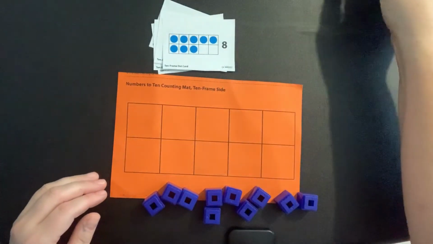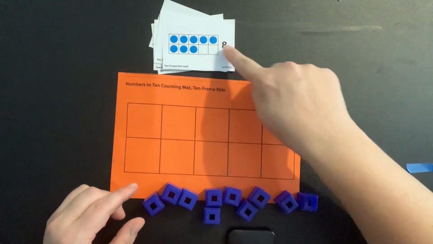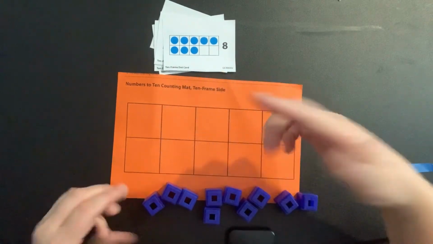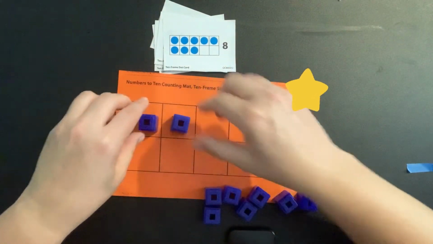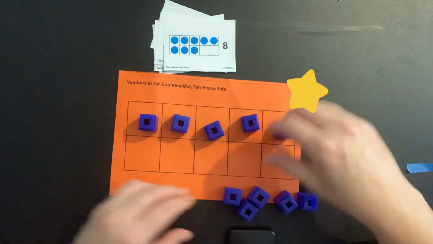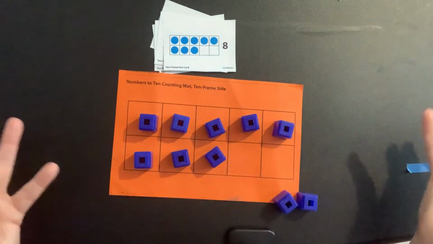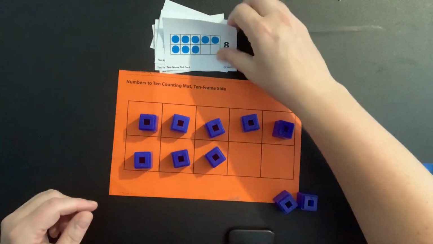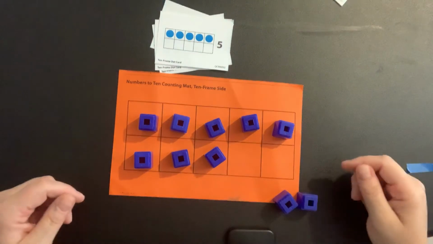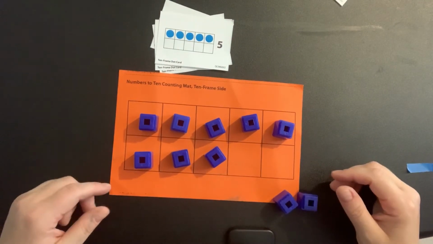Okay, here we go. Ooh, 5 on top, 3 on bottom. 5 and 3 make 8. Let's see here. Go ahead and build it. Ta-da! I didn't clear my board again, I forgot. Does that ever happen to you?